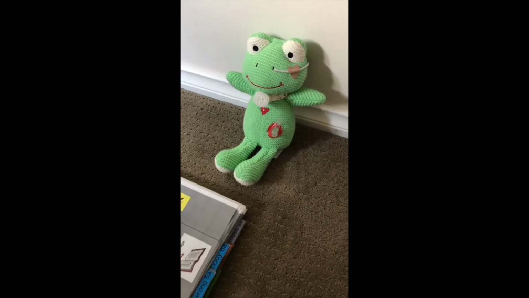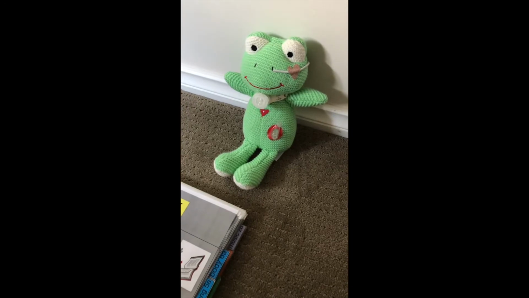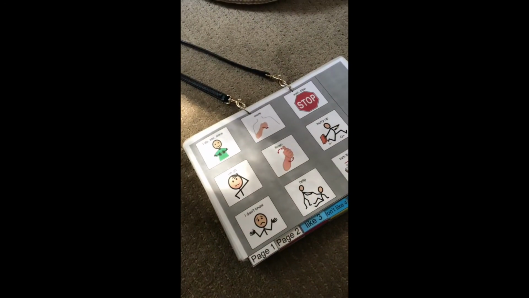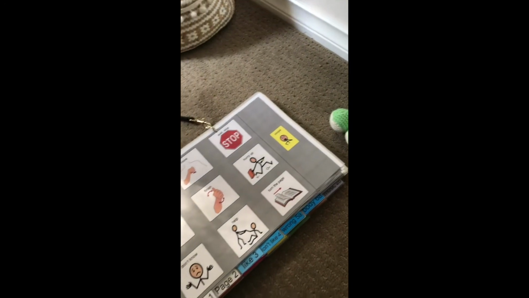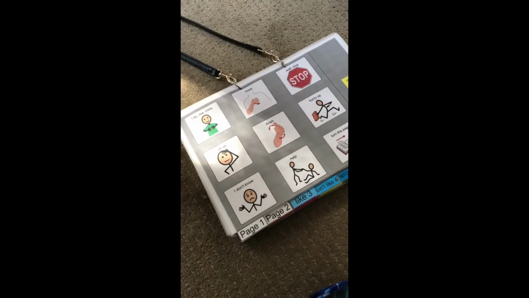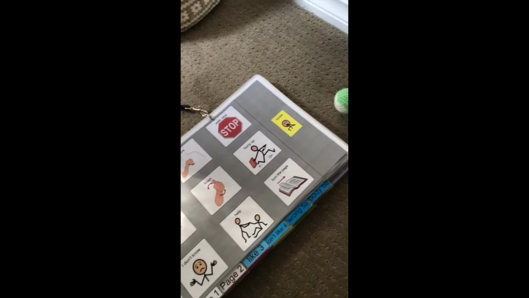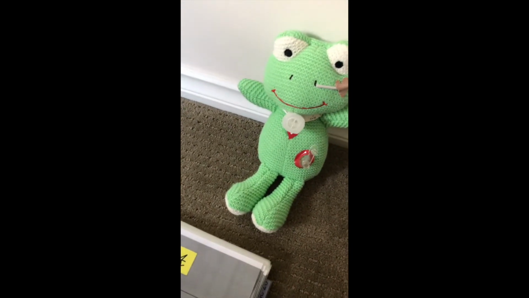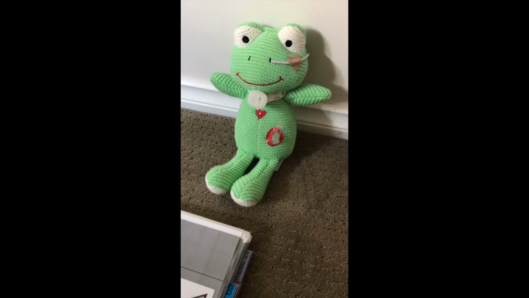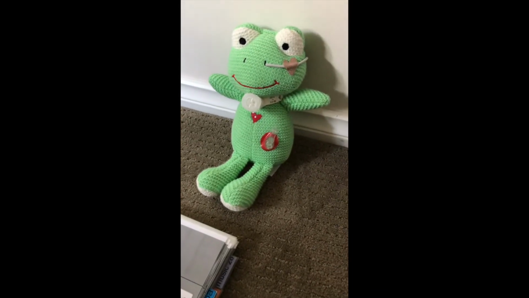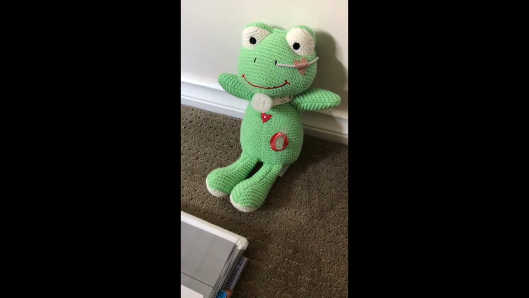Partner-assisted auditory and visual scanning is going to look a little bit different when you are using an AAC book. So here I have my communicator, my little froggy friend, and I've got a pod book. Whenever you're doing partner-assisted auditory and visual scanning with an AAC book, what you need to think about is, how is your communicator going to indicate yes and no? Because now they don't have a switch to make a selection.